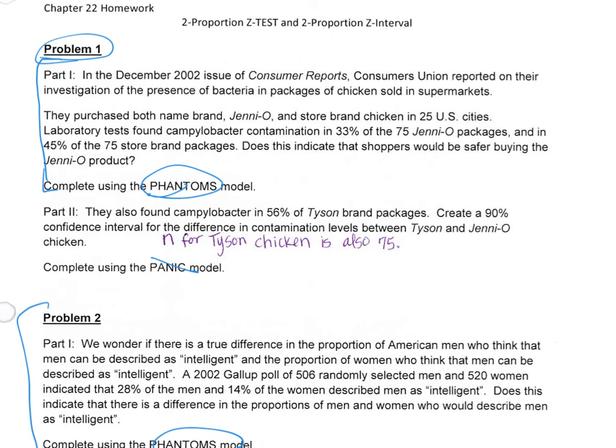First problem is about contamination of chicken. These people who did this observational study purchased chicken. We're not assigning them to a treatment group. We're just observing. We're going to randomly select Jennie-O chicken and randomly select store brand chicken and see which one has a higher proportion, and if it's significantly higher, of contaminated chicken. Okay, so here we go. Jennie-O has 33% of the 75 packages that had contamination. The store brand had 45% of the 75.